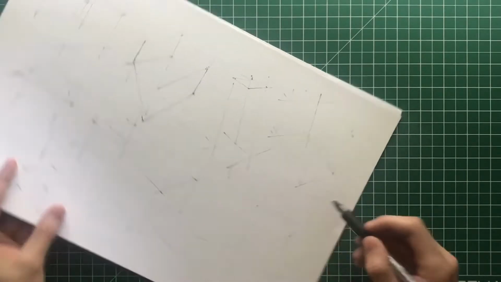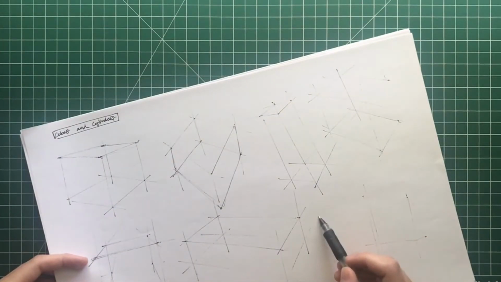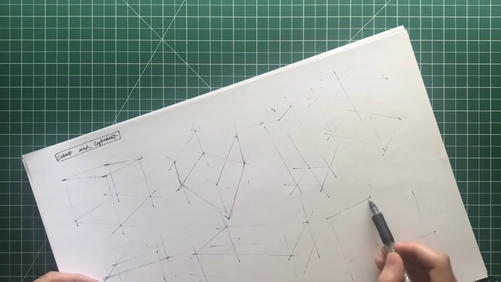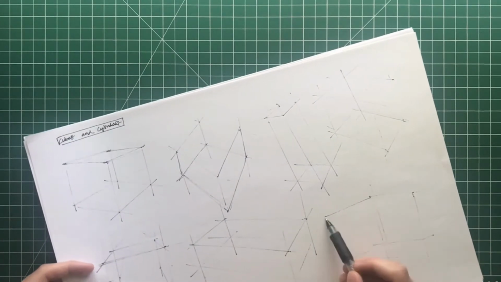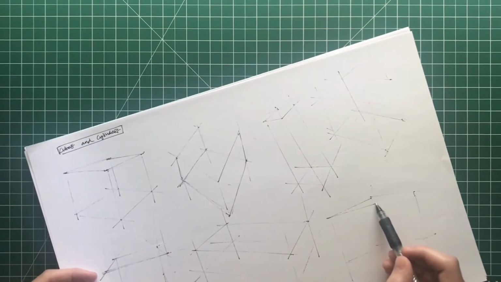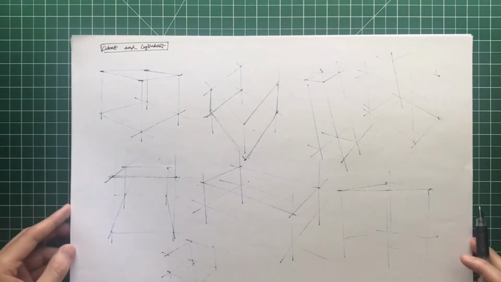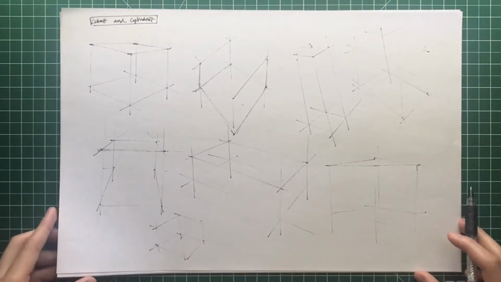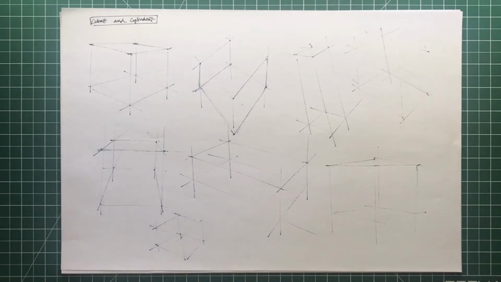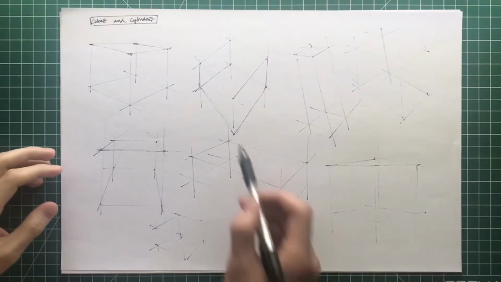Now that you've learned 1-point and 2-point perspective, let's create some cubes and cylinders without using any vantage points or horizon lines. Now that we have cubes, let's make cylinders. So how to make cylinders, let's use this cube.